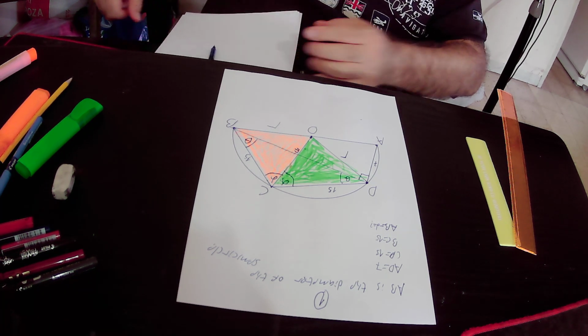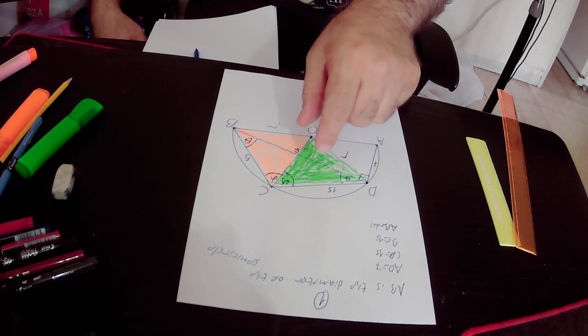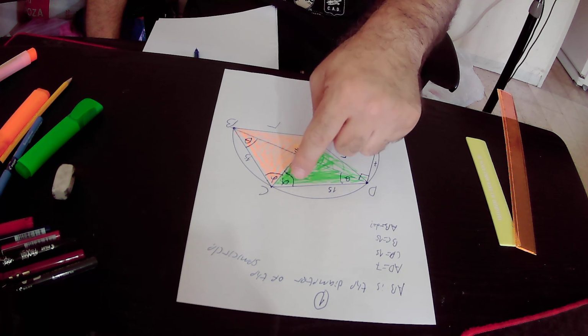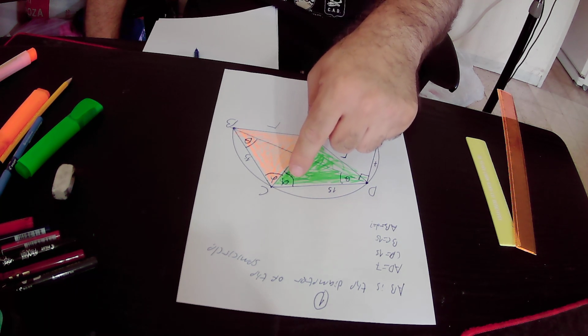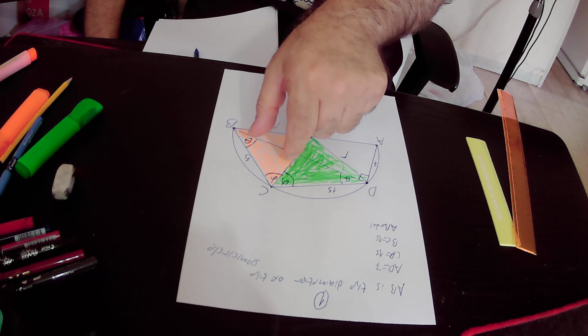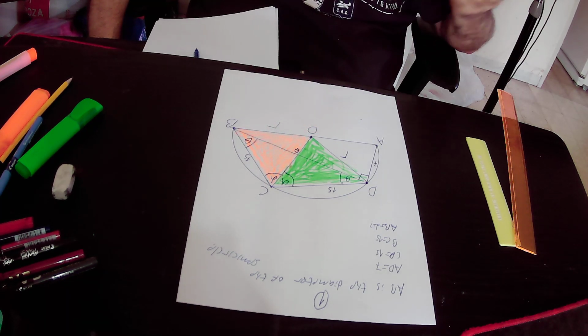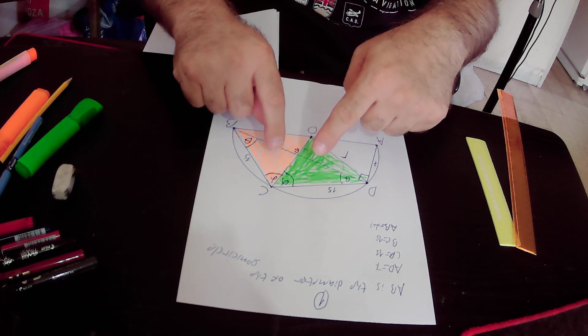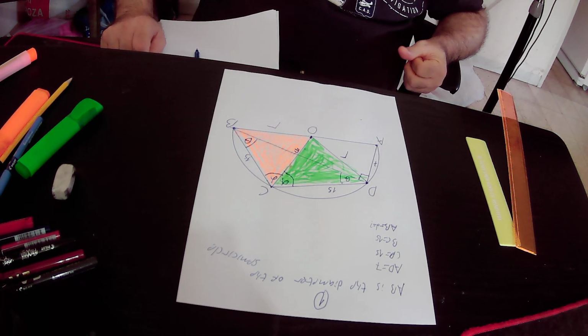Here we proved that those two sides and the angle included in the green triangle are equal to those two sides and the angle included in the orange triangle. Therefore, we proved that those two triangles are congruent to each other. Okay?